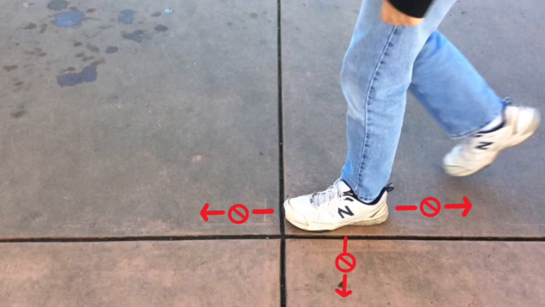Static friction acts on objects when they are resting on a surface. As the man continues to walk, notice his foot that it does not slide around. This is because of static friction.